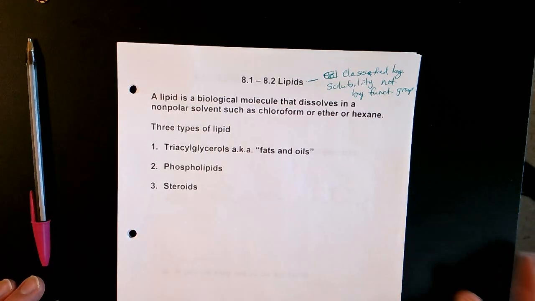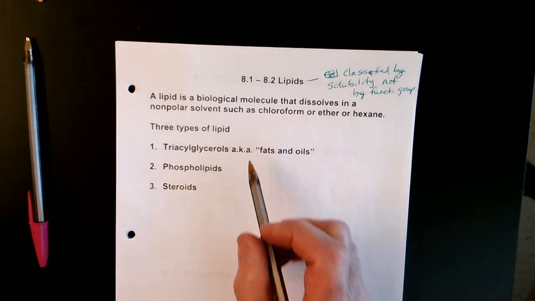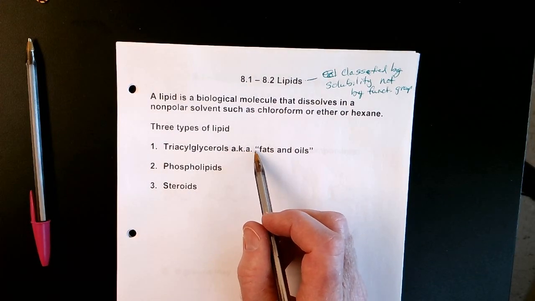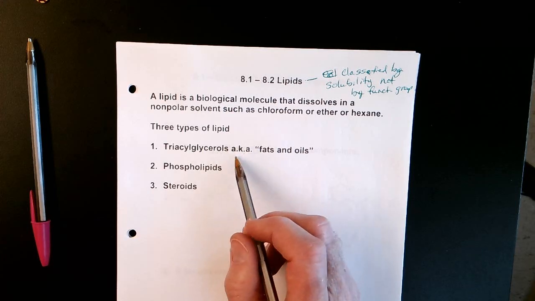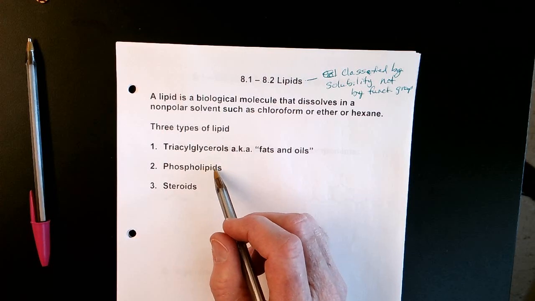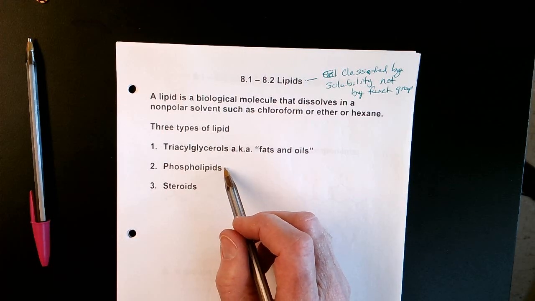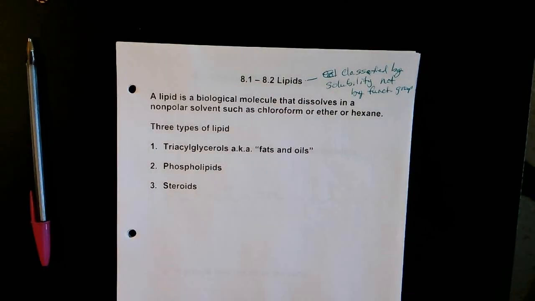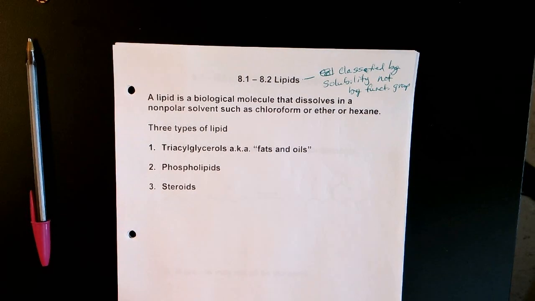We're going to limit it to just these 3 right here. 3 types of lipids. The first one is the most important from a dietary point of view, and this is probably what you're thinking of when you think of fats and lipids and so forth, triacylglycerols. There's another category, though, that's important in cell membranes, definitely lipids, definitely soluble in ether and so forth, and then the steroids are kind of their own category within lipids.